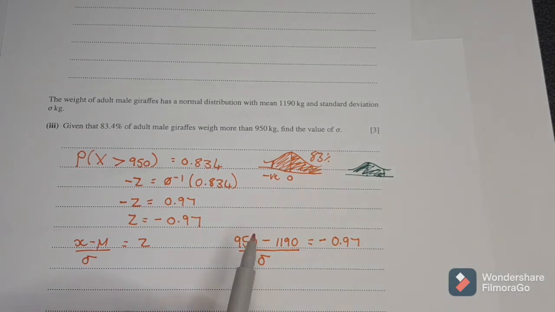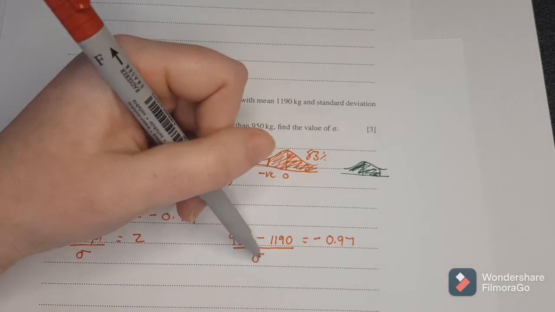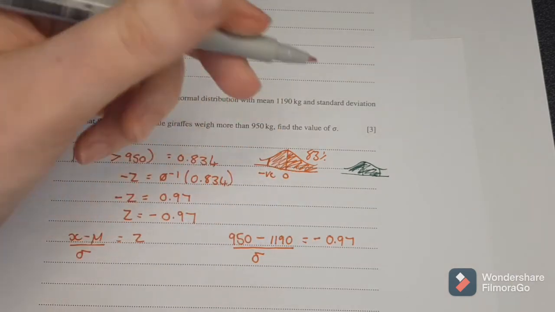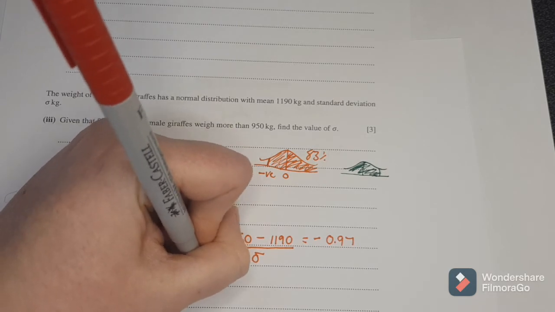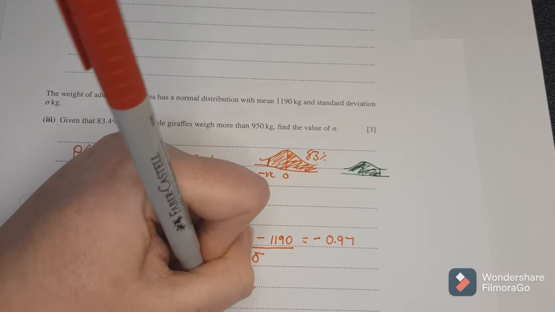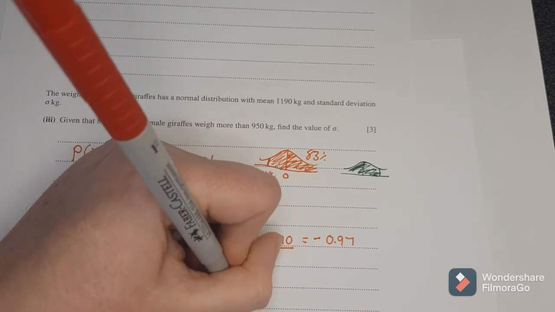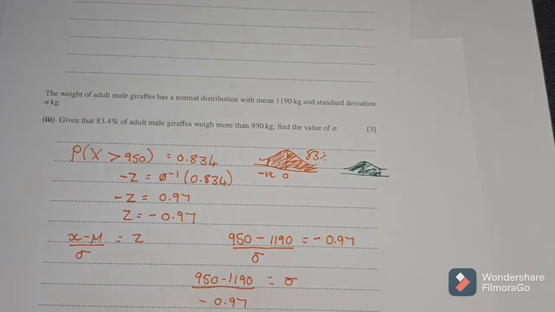Okay, and now I have to solve for my standard deviation. So I'm going to switch those places. Okay, to have my 950 minus 1190 divided by negative 0.97 equals my standard deviation.